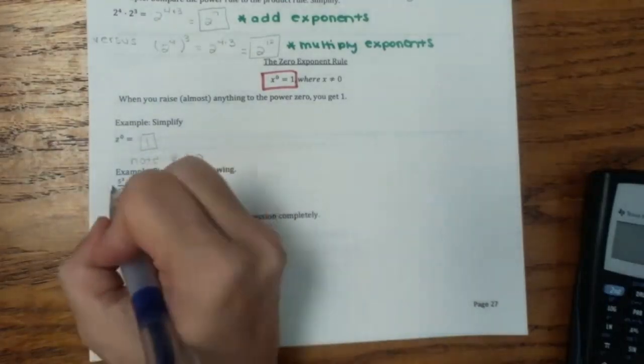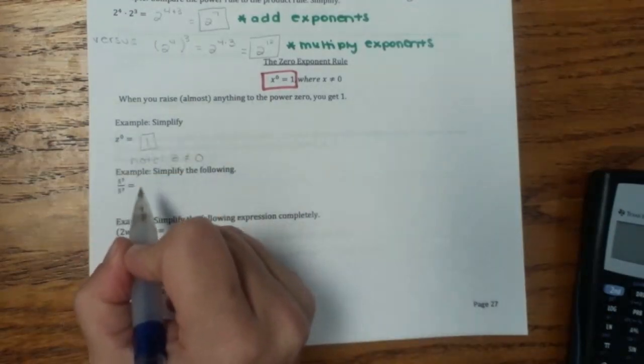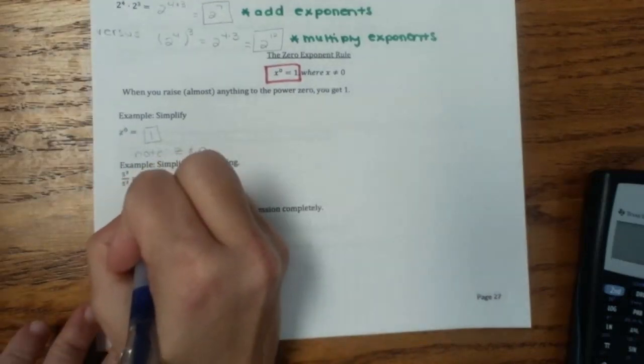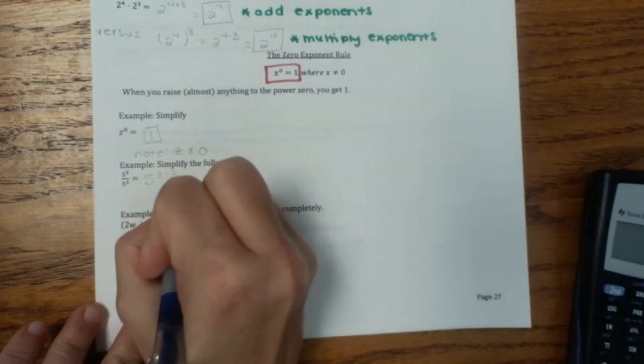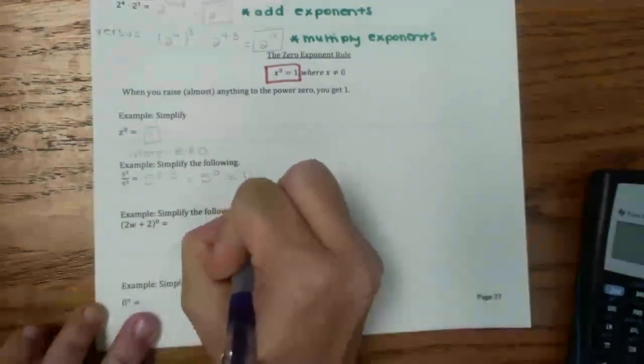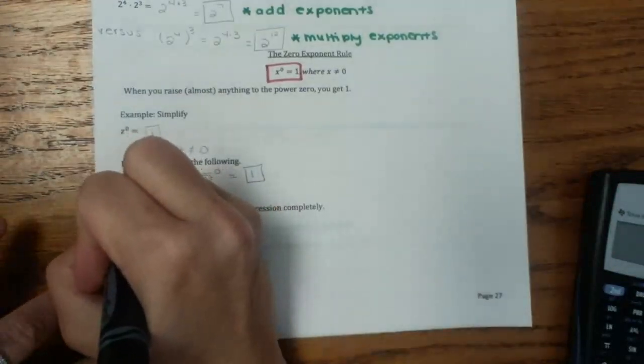If we have 5 cubed divided by 5 cubed, okay, so now we need to take a step further. We're dividing two exponential expressions. That means we're going to subtract the exponents. So 5 to the power of 3 minus 3, which would give us 5 to the power of 0. Anything to the 0 power is 1, so 5 to the 0 power is 1. So here we are going to subtract our exponents.